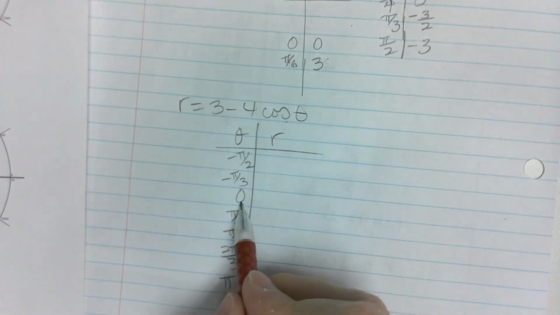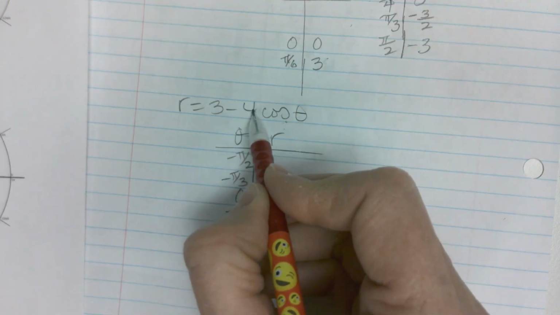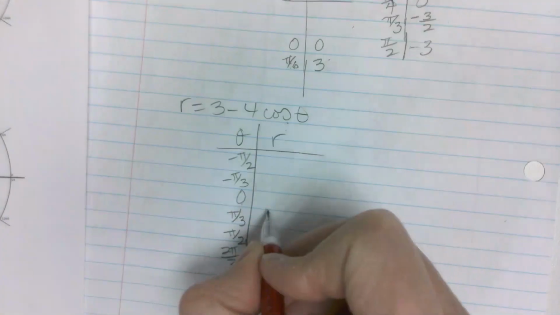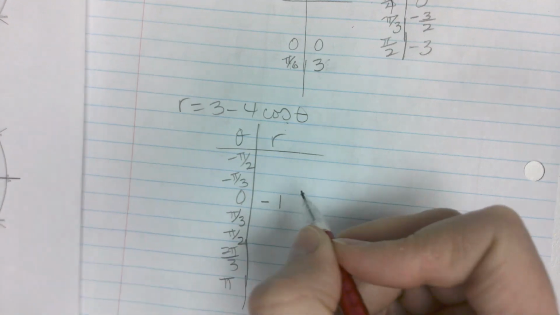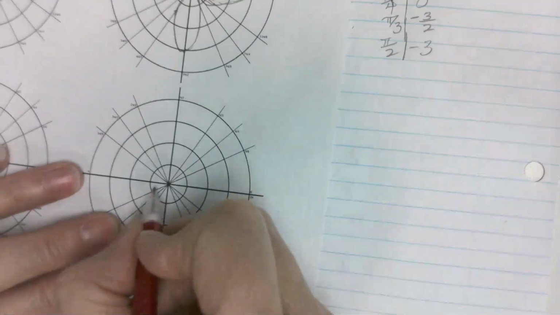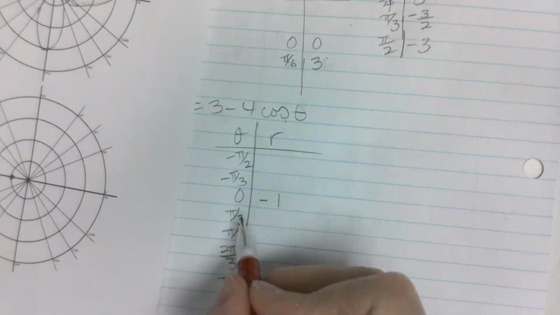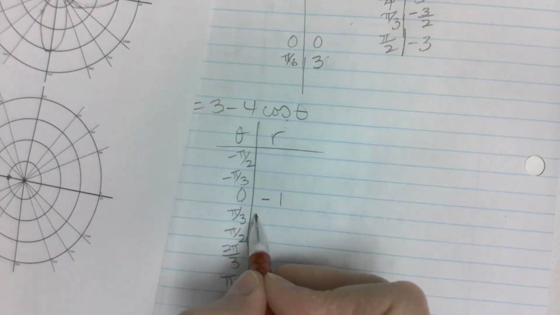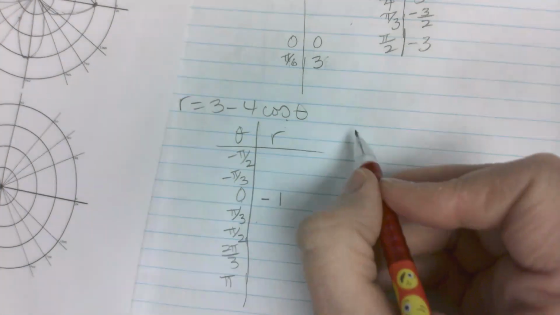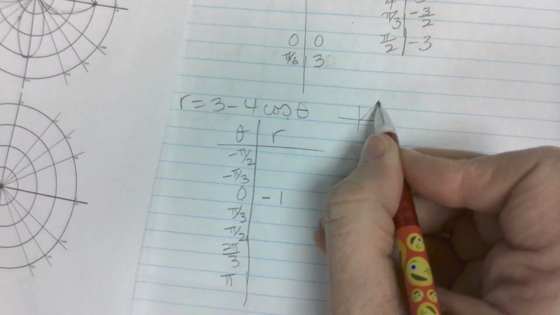Cosine of 0 is 1 times 4 would be 4. 3 minus 4 is negative 1. So that's 0, backwards 1. As we move up to pi over 3, cosine of pi over 3 is a half, isn't it?